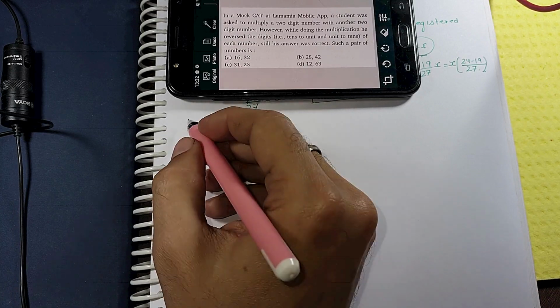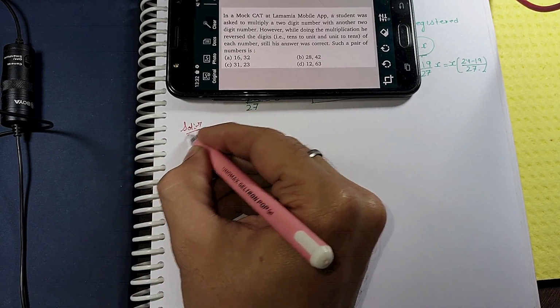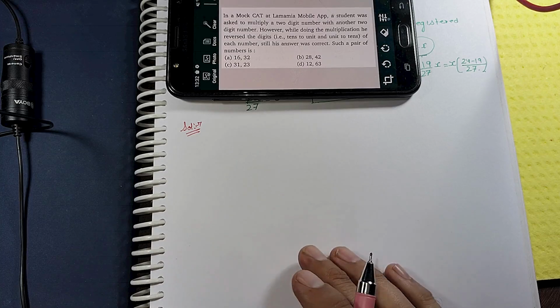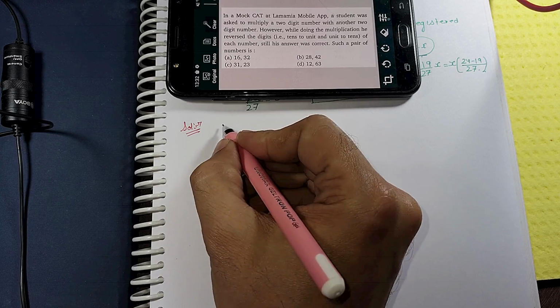In a mock test at Lamamia mobile app, a student was asked to multiply a 2-digit number with another 2-digit number. However, while doing the multiplication, he reversed the digits, that is tens to units and units to tens of each number. Still his answer was correct. Such a pair of numbers is... So basically the question asks, we can solve this by solving the options.